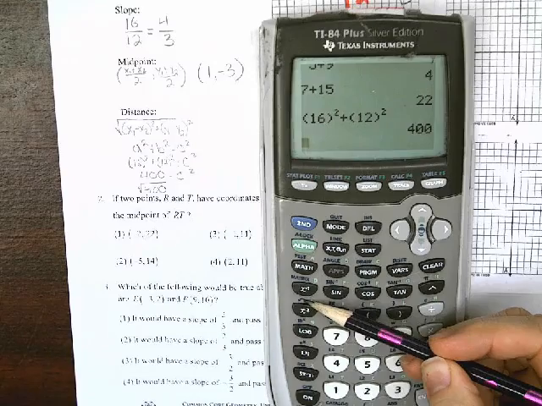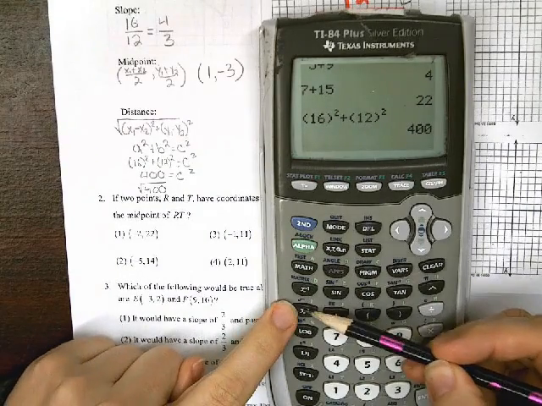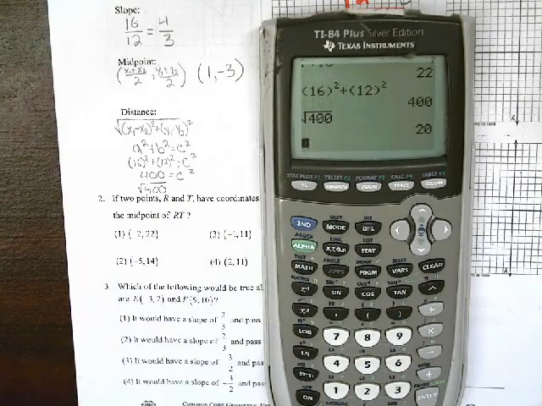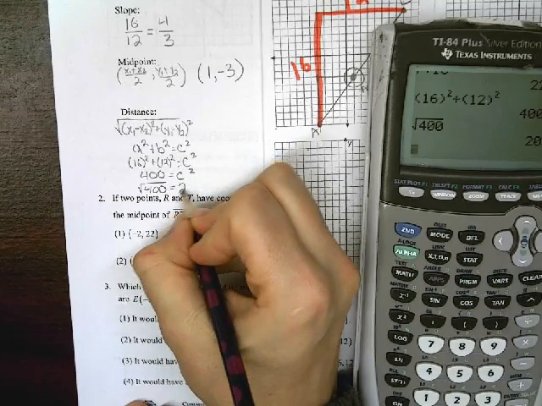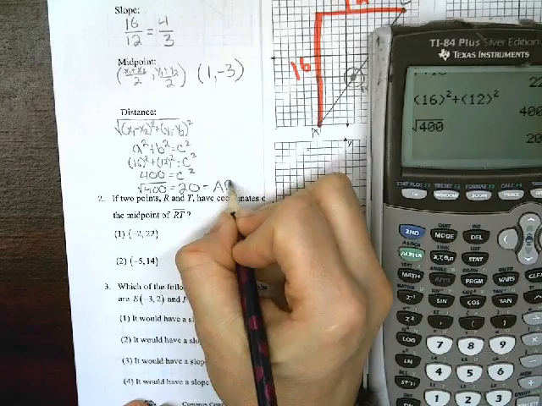Okay. On the graphing calculator, it is located right above the square root, the square sign. So I'm going to do second square root of 400, and I get 20. So that is the distance of AB.